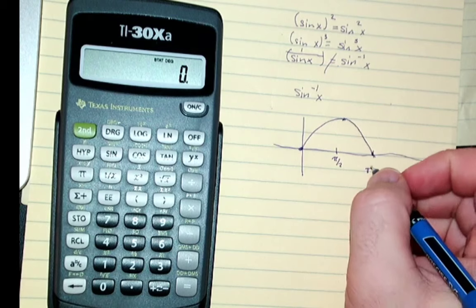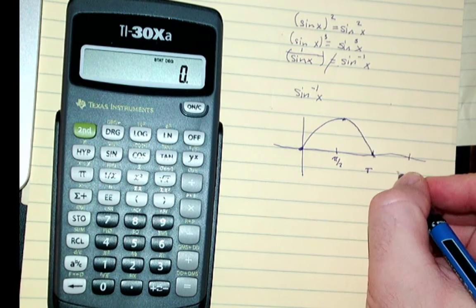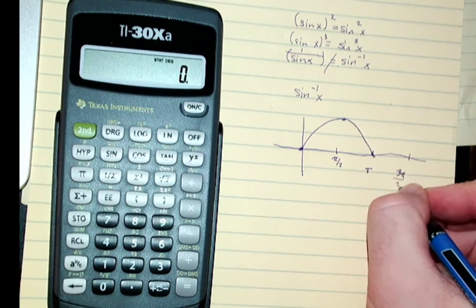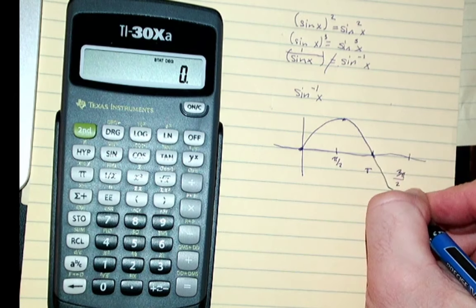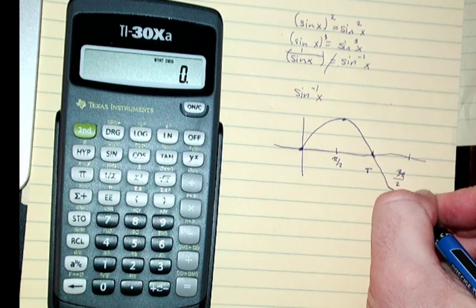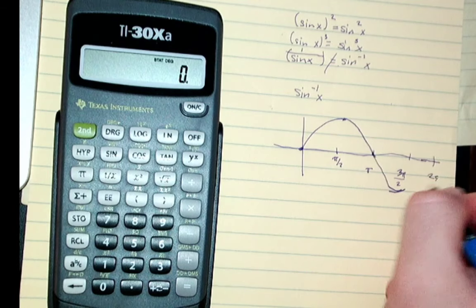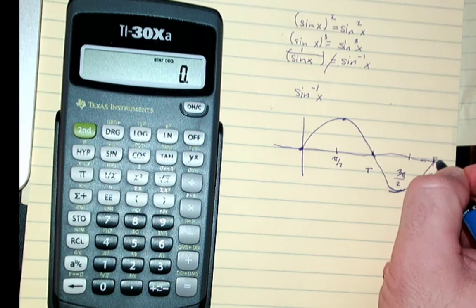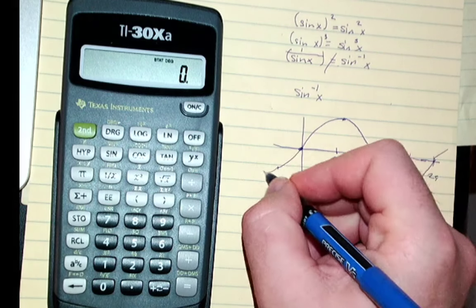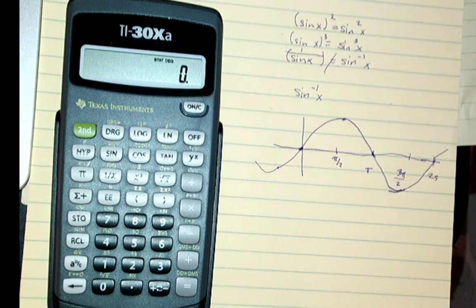And is 0 again at pi. At 3 pi over 2, it drops all the way down to negative 1, where it goes flat again. And then at 2 pi, it comes back up to 0. And then does that over and over forever. So that oscillation goes on and on and on out forever.